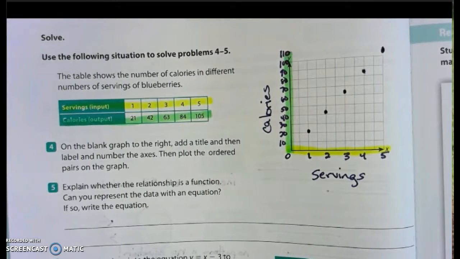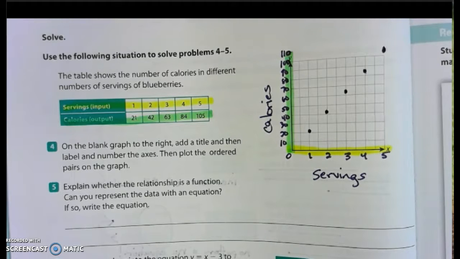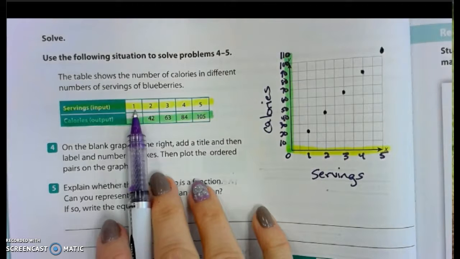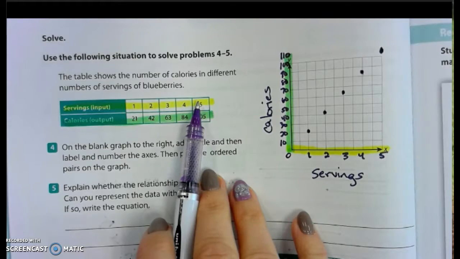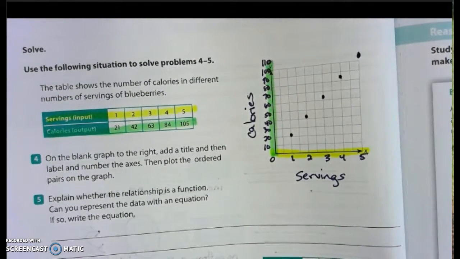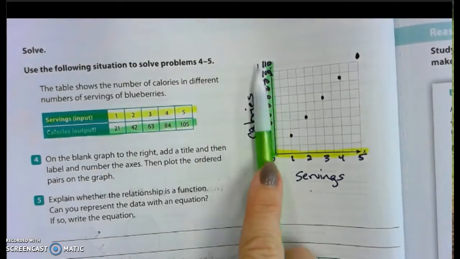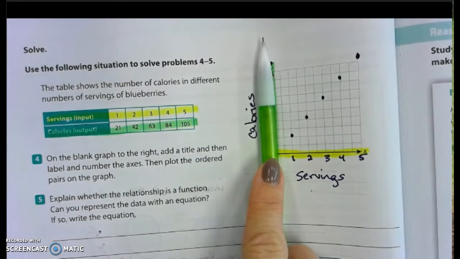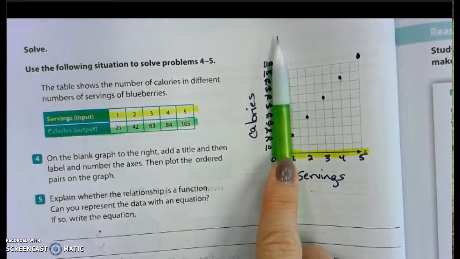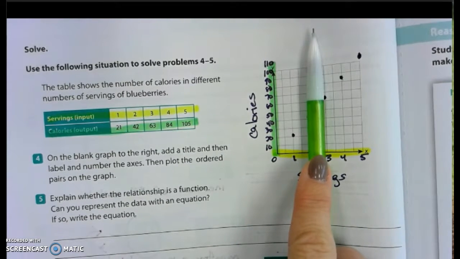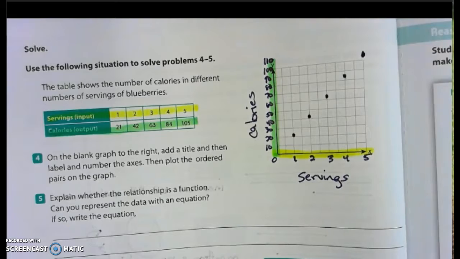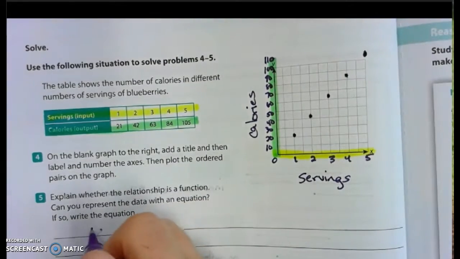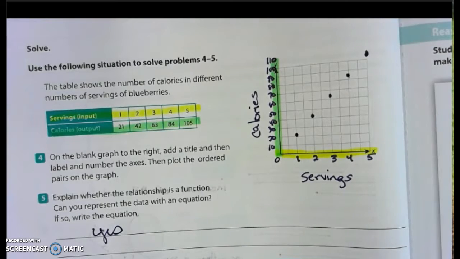Number 5 says, explain whether the relationship is a function. Now, you've got 2 options for determining if this is a function. You can look at your table to see if any of your inputs have been repeated. They were not, so it's a function. Or you can use the vertical line test on your graph. If you're going to make a graph, you might as well use it. So when I take my pencil vertically and cross my graph, I'm touching one spot here, one spot here, one spot here, one spot here, and one spot here. As long as my pencil only touches one point at a time, it is a function. So yes, it is a function.